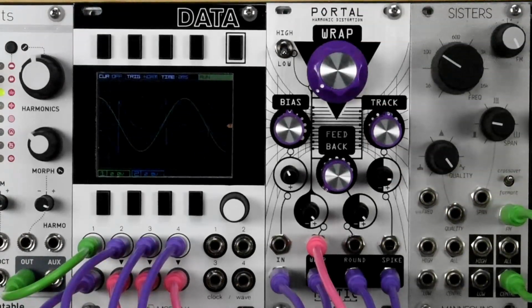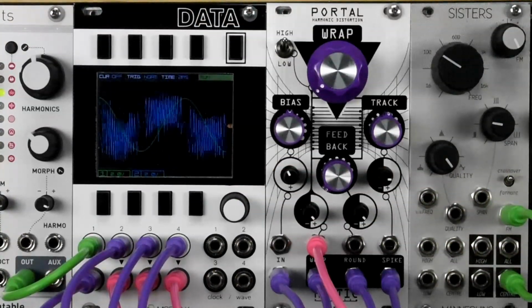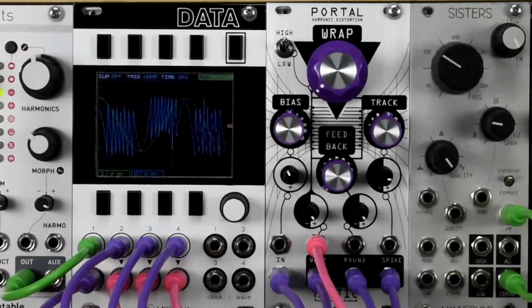With the wrap knob all the way counterclockwise and a positive signal applied to the control voltage input, Portal can behave as a glitchy VCA, although there will be some DC offset at low wrap settings from sample and hold.